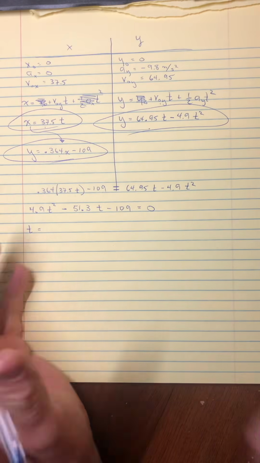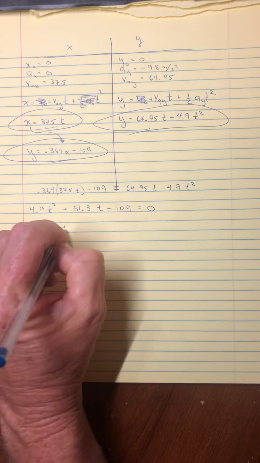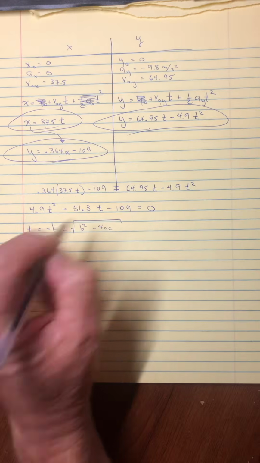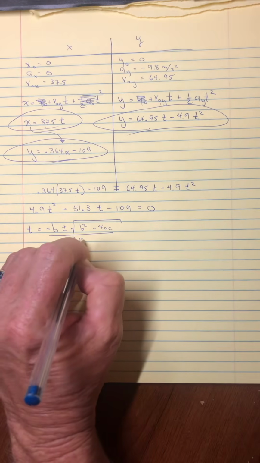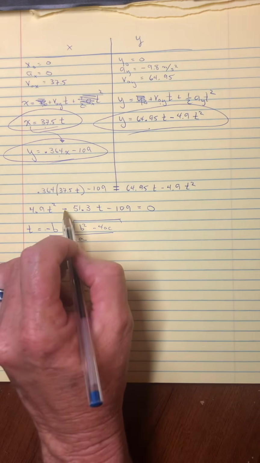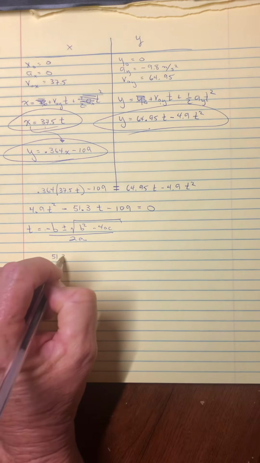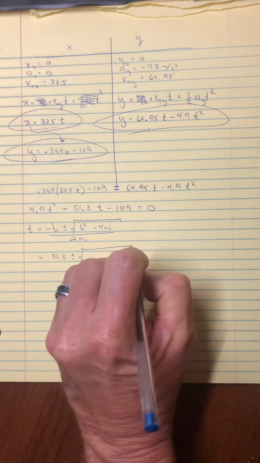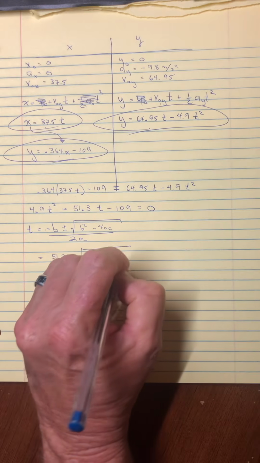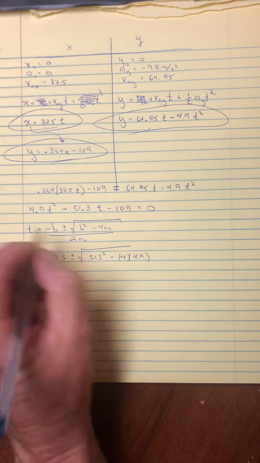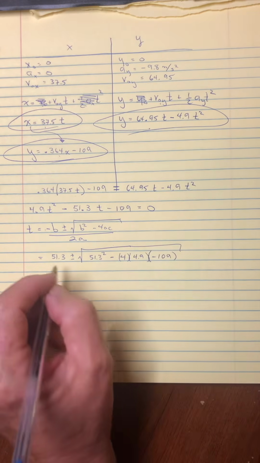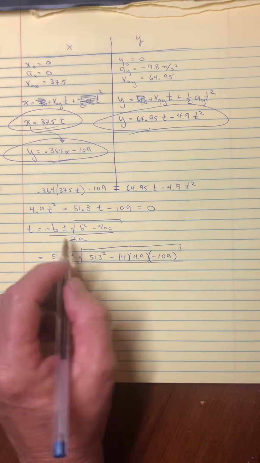And so I need to pull out the quadratic formula. Okay. So the opposite of b, and b is a negative 51.3, so that's going to come out to be a positive 51.3. b squared would be 51.3 squared, minus a 4. The a is 4.9, and the c is a negative 109. And then over 2a.